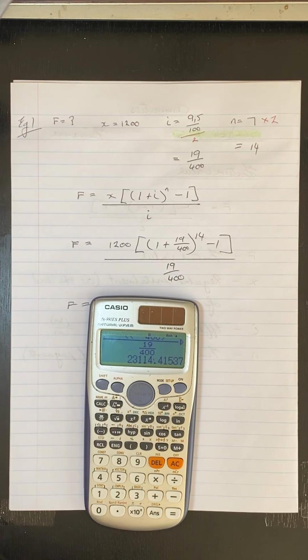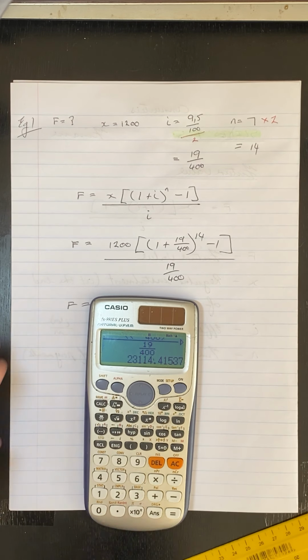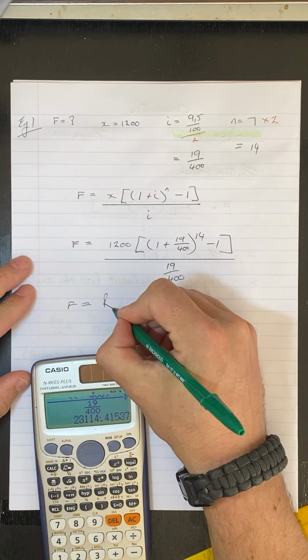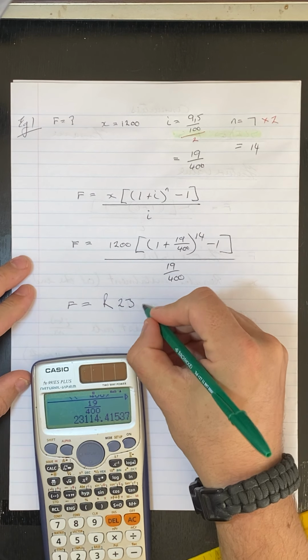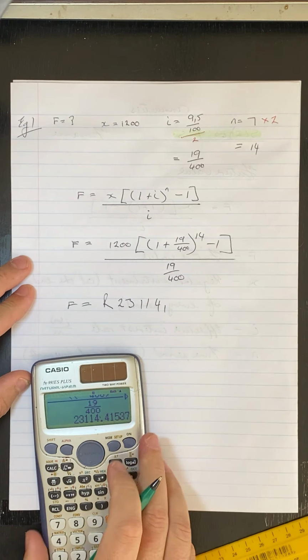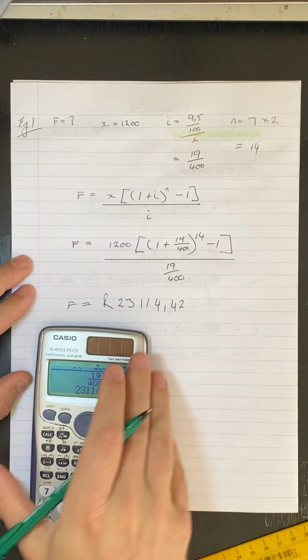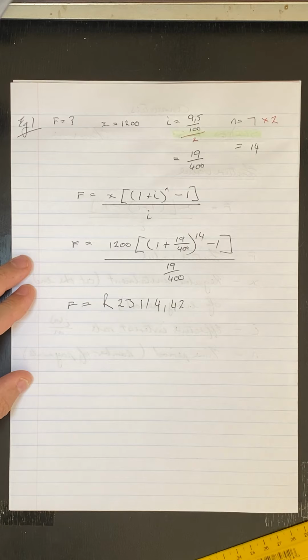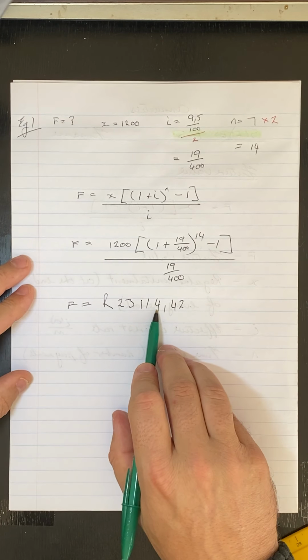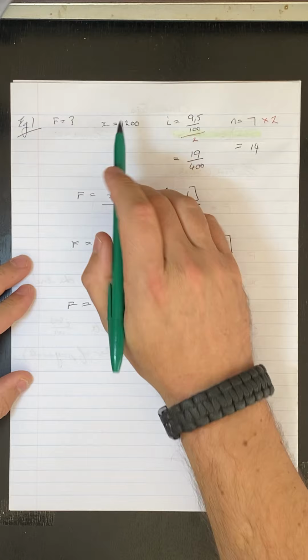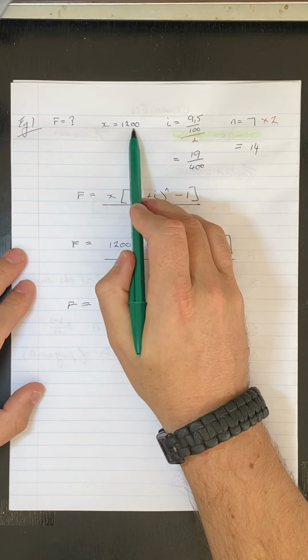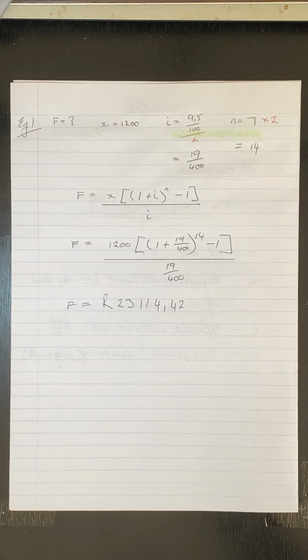Okay, so we now get our final amount. Now just remember that you need to round off to 2 decimal places because we are dealing with money here. And we get 23,114 Rand, and rounding that off to 2 decimals, we get 42. So Anna will have at the end of 7 years 23,114 Rand and 42 cents with a semi-annual payment of 1,200 Rand.